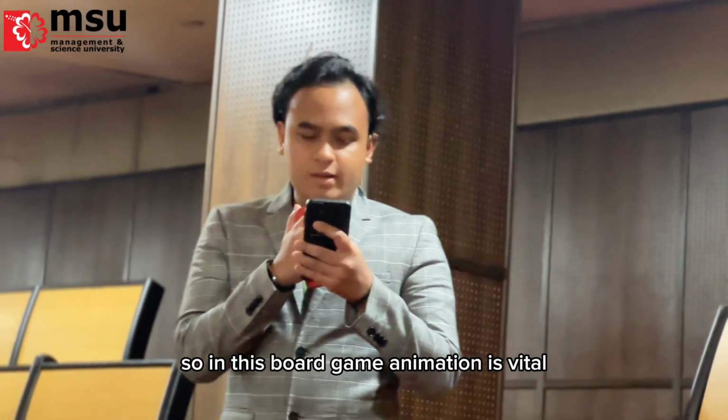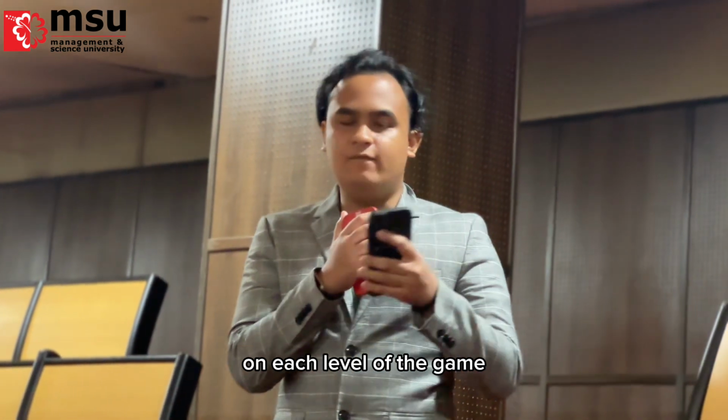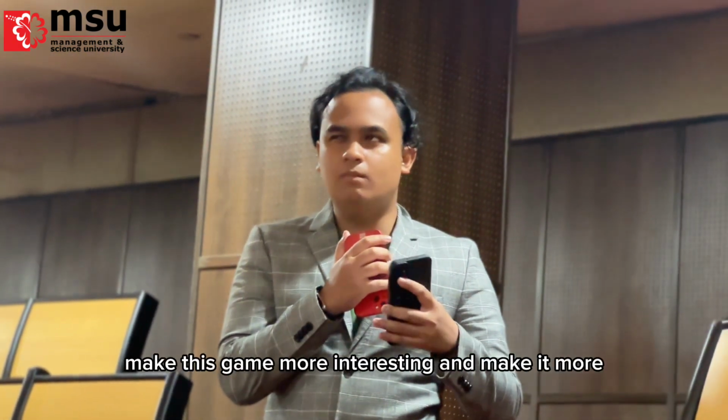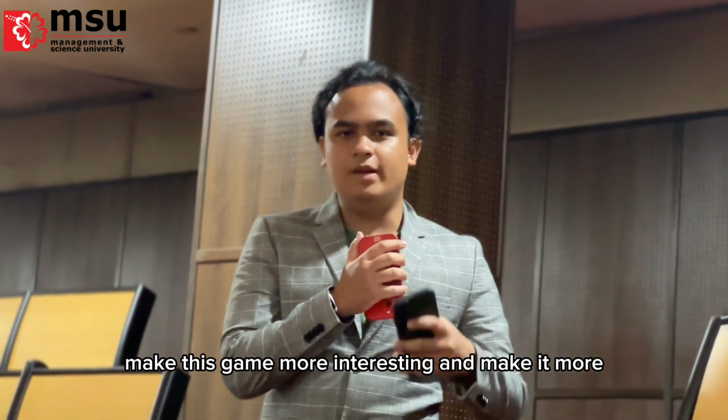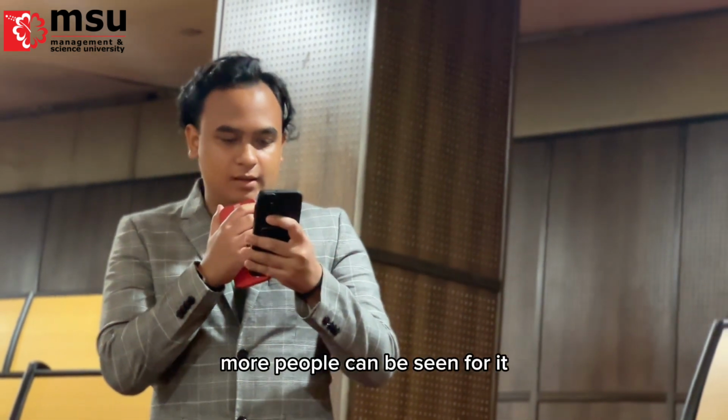So in this board game, animation is vital since we use animation to make a picture move on each level of the game. Other than that, animation in this board game makes this game more interesting.